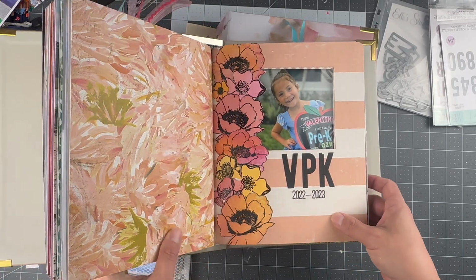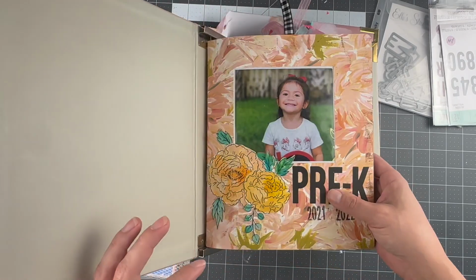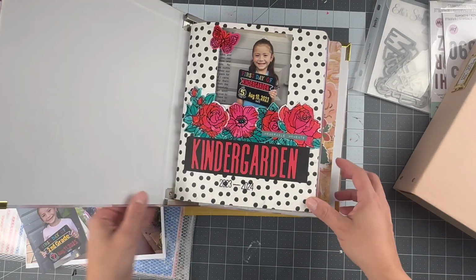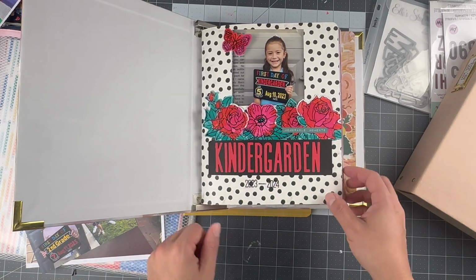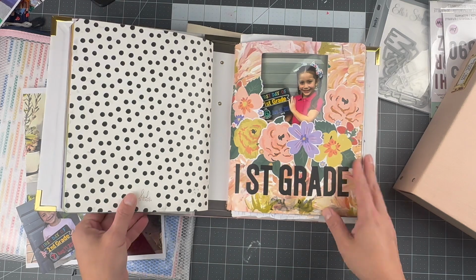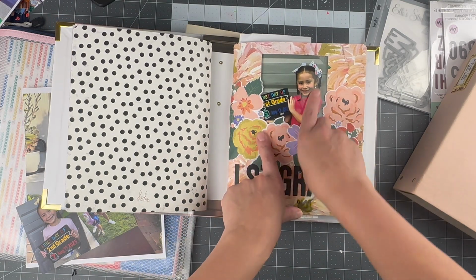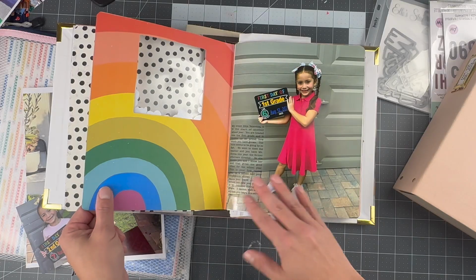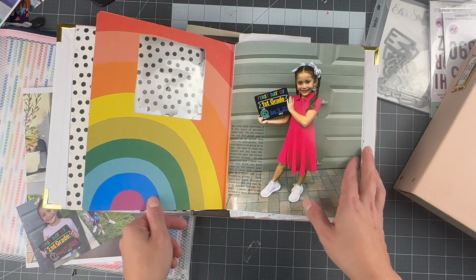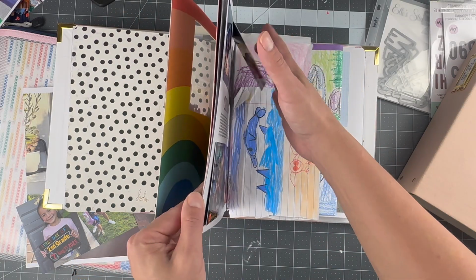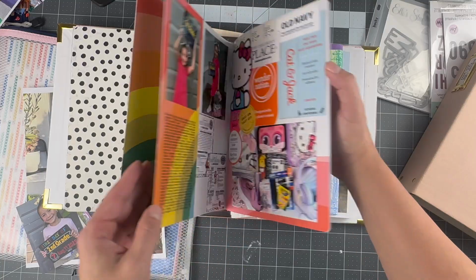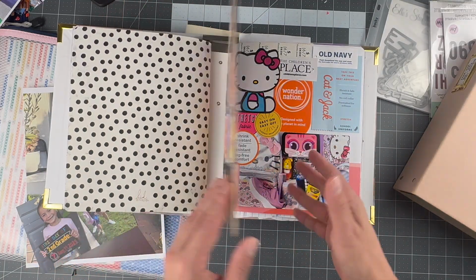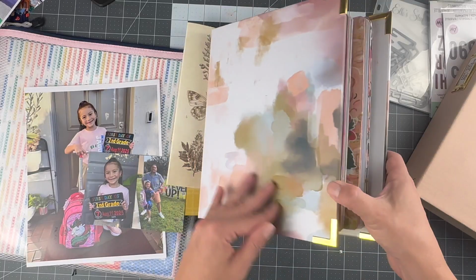Here was VPK the following year and some sort of embellishment that goes with it. For kindergarten, we've done something similar. There's always a window and then the embellishment. And then last year's 1st grade one, we also have the cutout. So I'm definitely trying to do a cutout again and decorating inside and setting this up, and then getting into the first story about school supplies and meet the teacher and things like that. So I have this theme we're trying to replicate again.